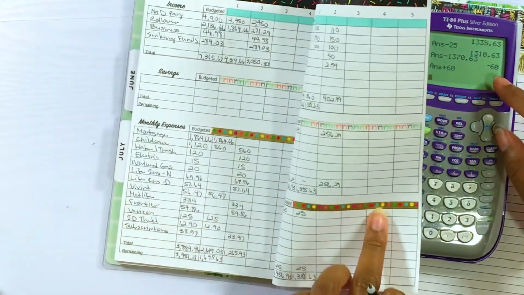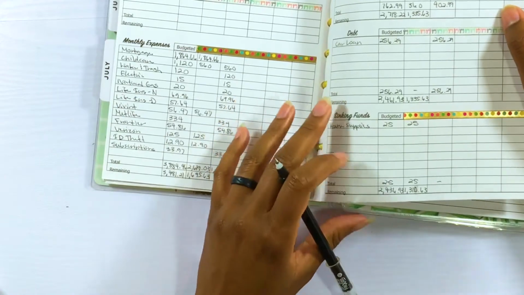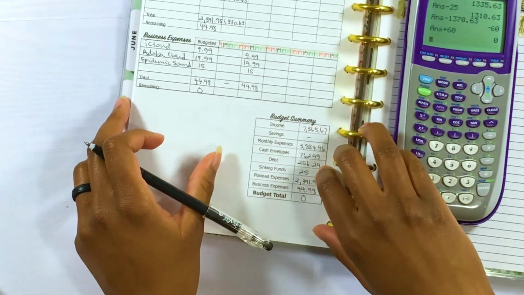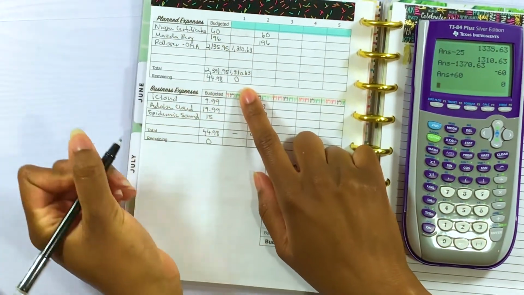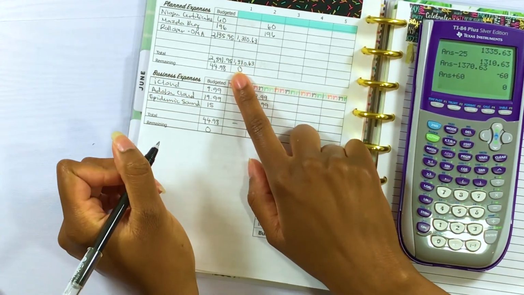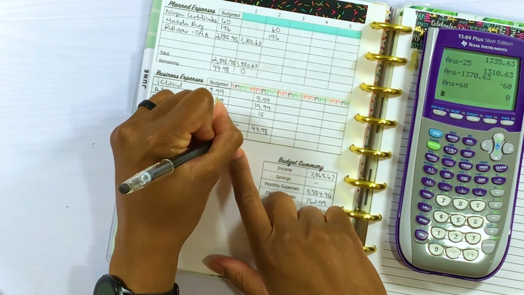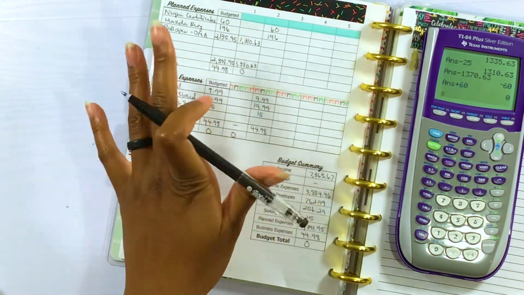So after the $25, 1310, I don't know if you guys can see, 1310.63 was what was remaining. So now we have 0 here after we take out the 1310.63 from the planned expenses, and then nothing from business expenses for paycheck 1. So it's 0 there. So we're good on paycheck number 1.